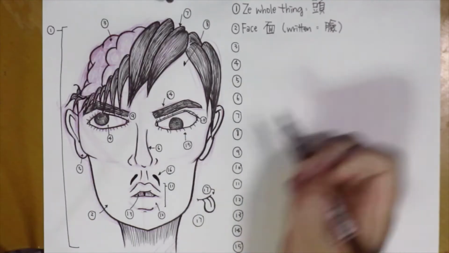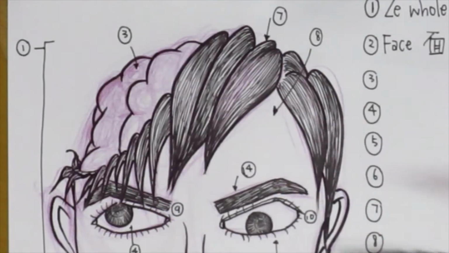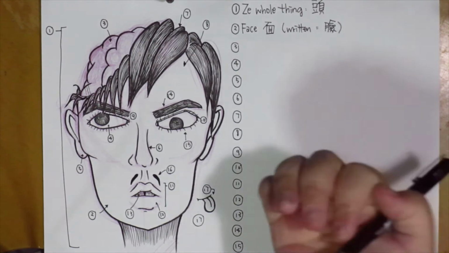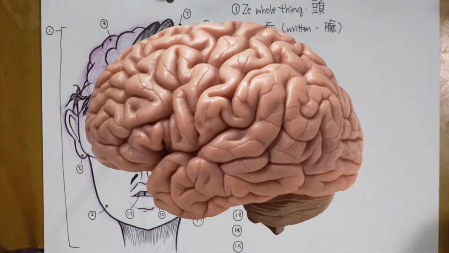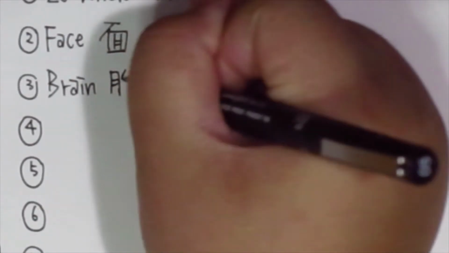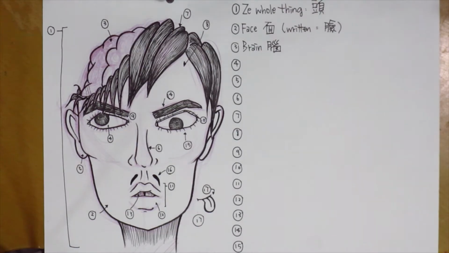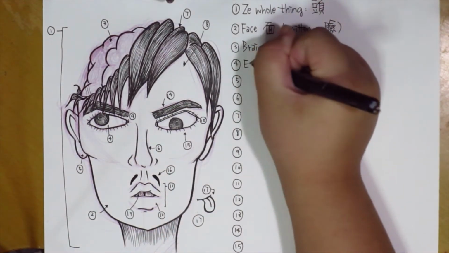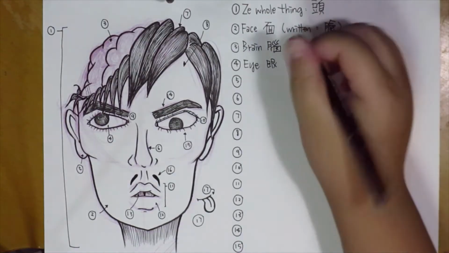The third part is this squishy part. I don't know if I drew it clear, obvious enough for you to recognize, but that one's the brain, and brain in Cantonese is lo. I'll give you 2 seconds to find the fourth one. 1, 2. Okay, the fourth one is over here and is pointing at your eyeball. So your eye is nyan. Or you may hear someone say nyan zing.